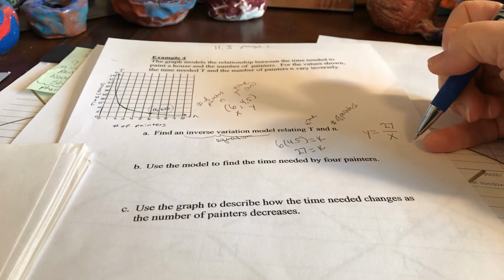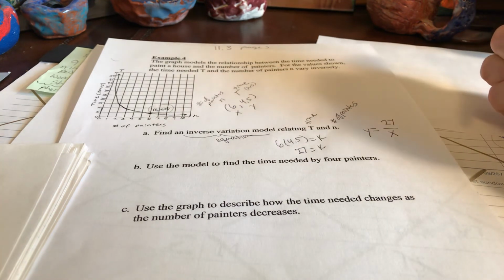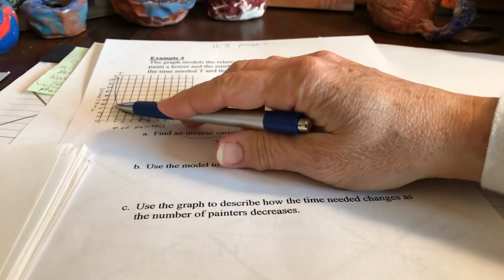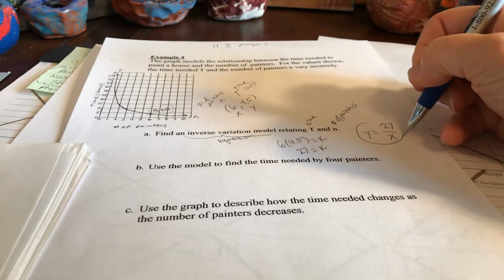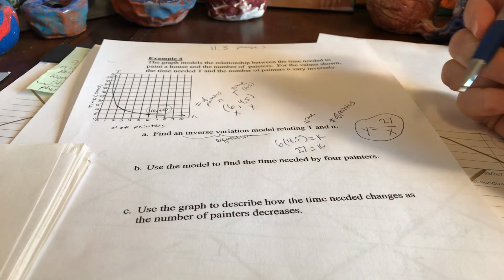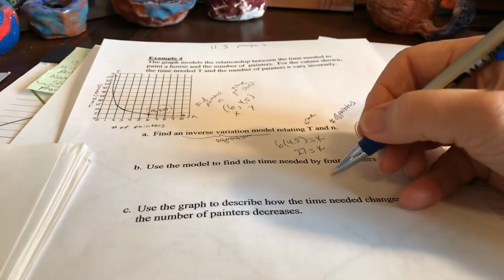Really what this means too is if you only had one person or you were going to paint by yourself, it would take you 27 hours. I guess you can't quite see that on the graph, but sort of. It'd be right there. All right, there's your inverse variation model. Use the model to find the time needed for 4 painters.